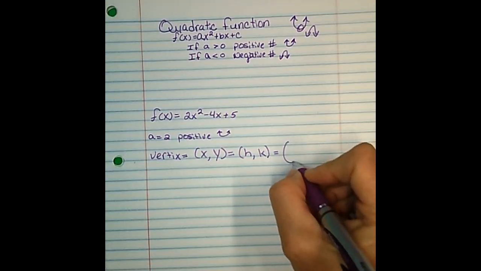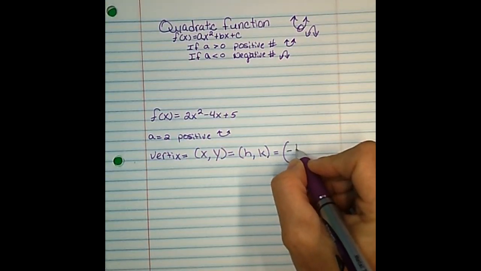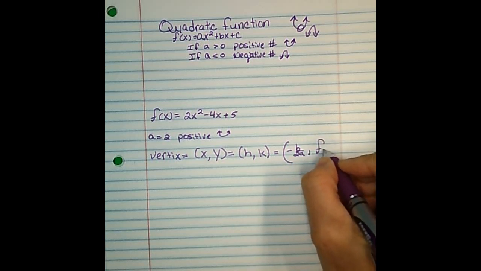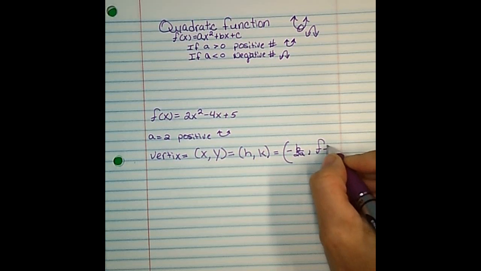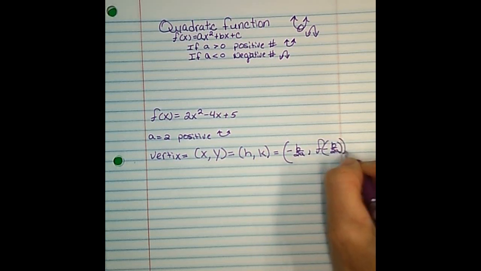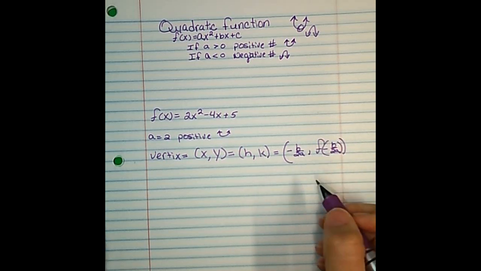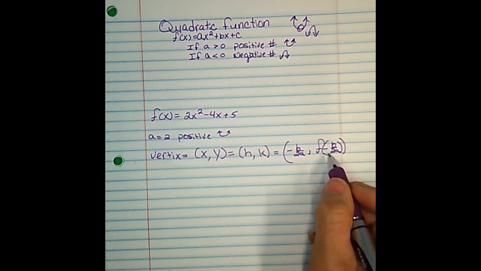And h is equal to negative b divided by 2a, comma, f of negative b over 2a. So basically, whatever I find for h, I'm going to plug it back into the function, and I'm going to know whatever my k is.